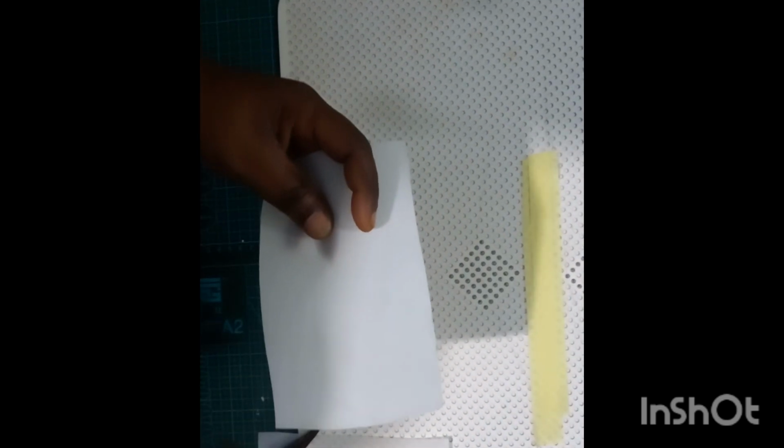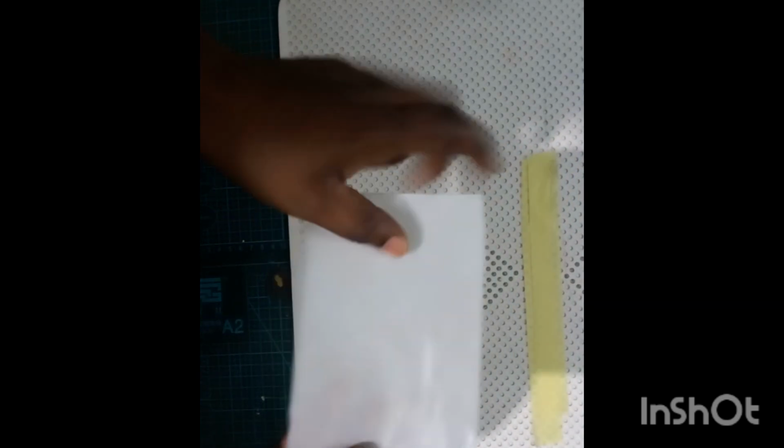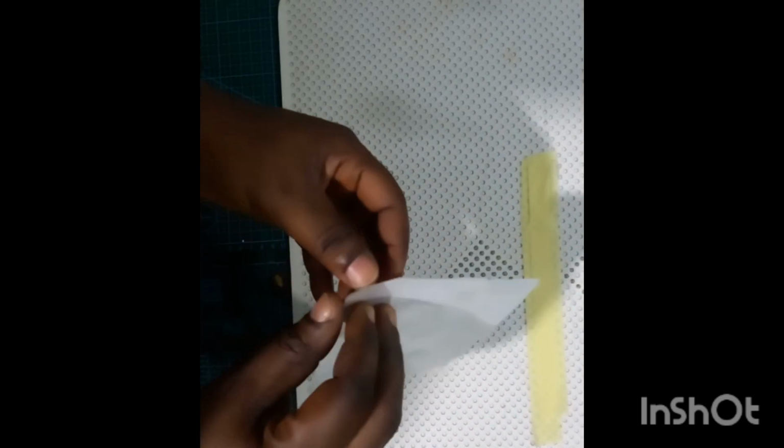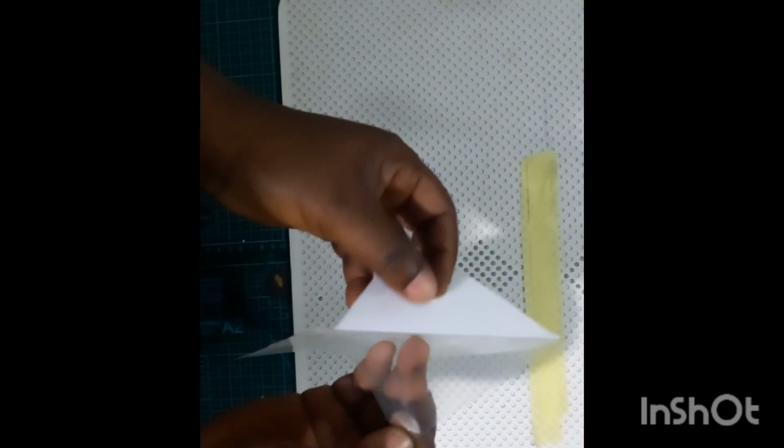So the transfer sheet has a transparent side and a matte side. Okay, so this transparent side is the side that has the sticky adhesive. Okay, so you're going to separate this transparent side from this paper backing side.